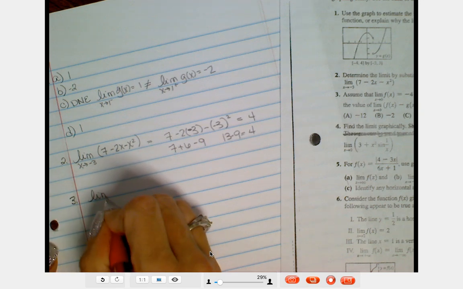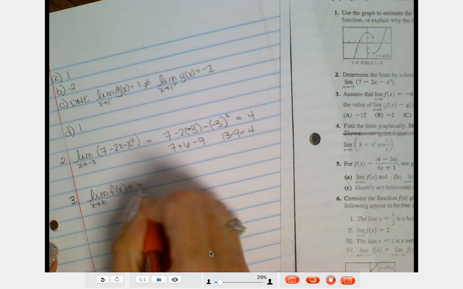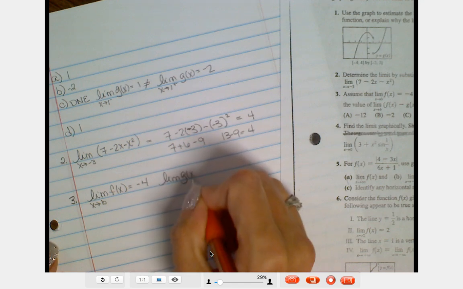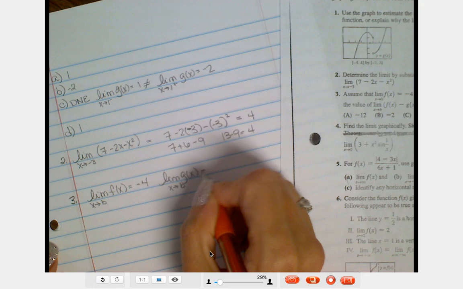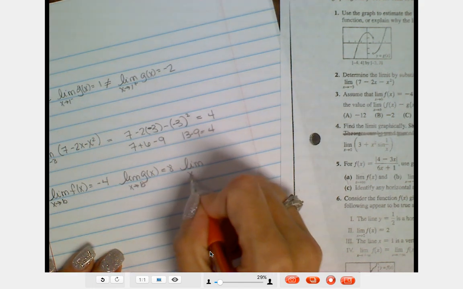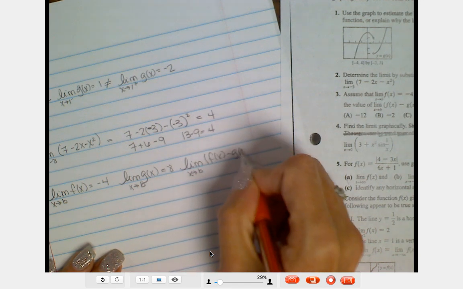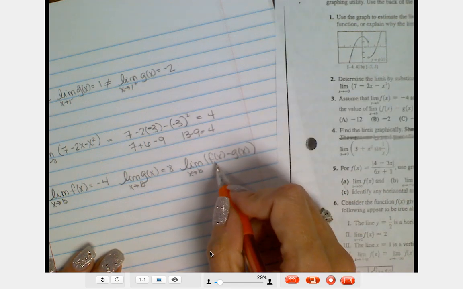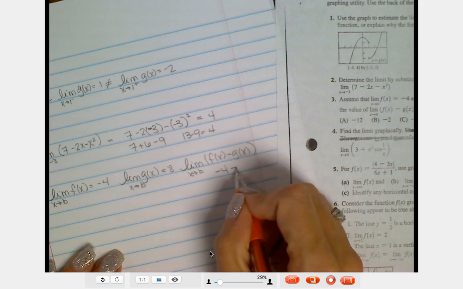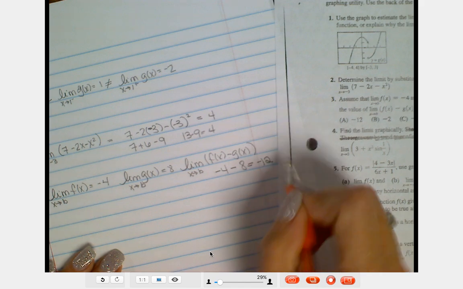Assuming that the limit as x approaches b of f of x equals -4, and the limit of g of x as x approaches b is 8, they want us to find the limit as x approaches b of f of x minus g of x. So all you do is you strictly take the limit of f of x, which is -4. You're going to minus the limit of g of x. So your answer is -12, which is A.